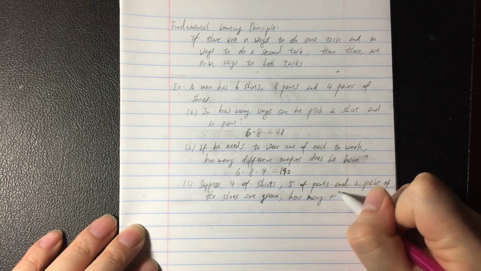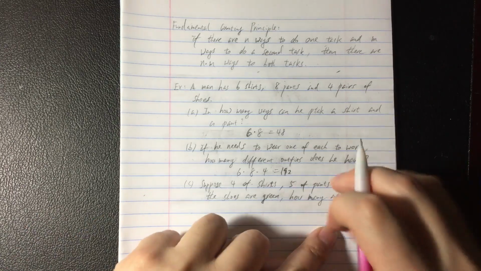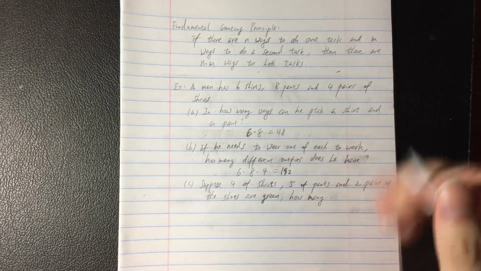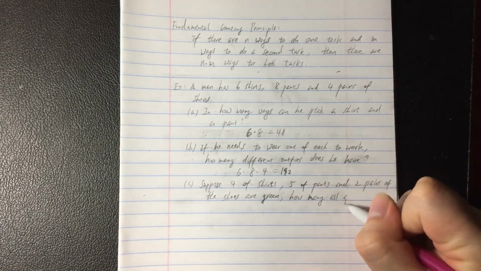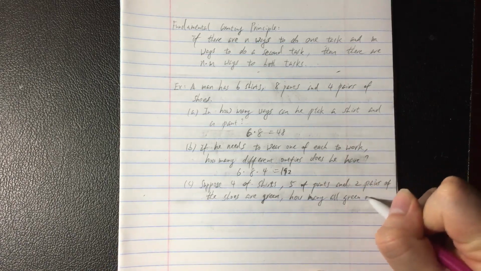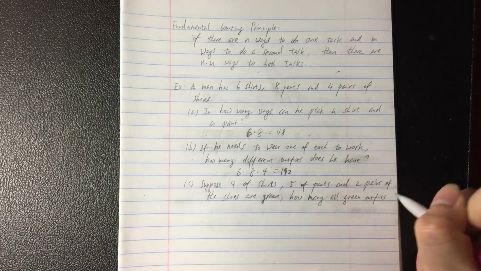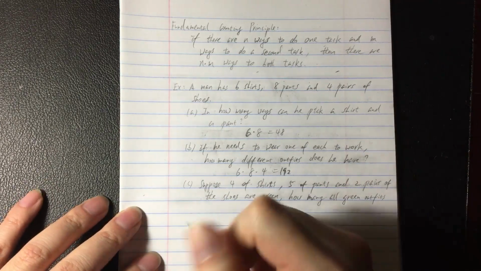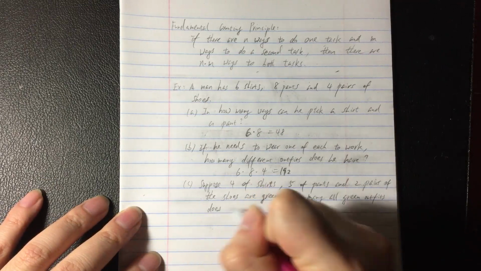How many all green outfits does he have?